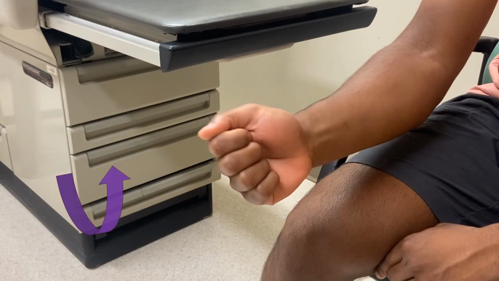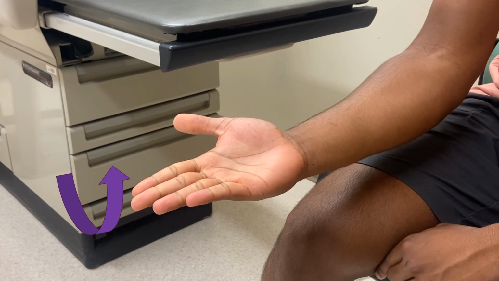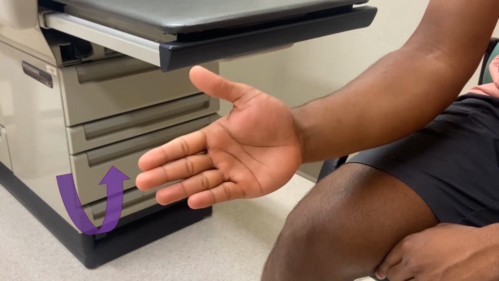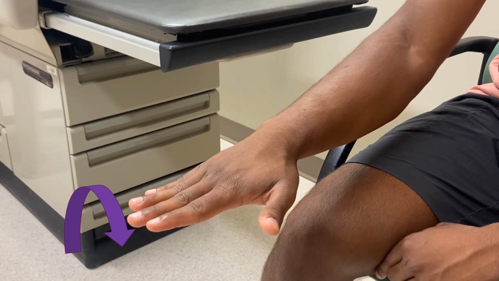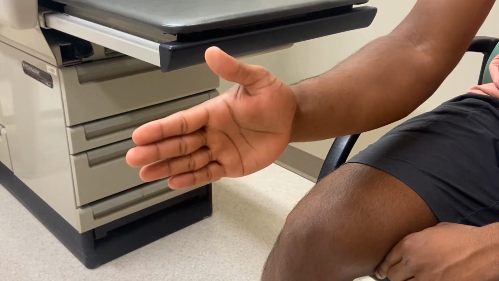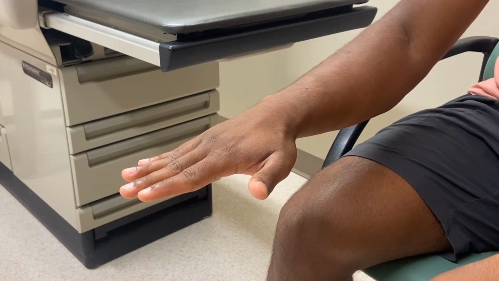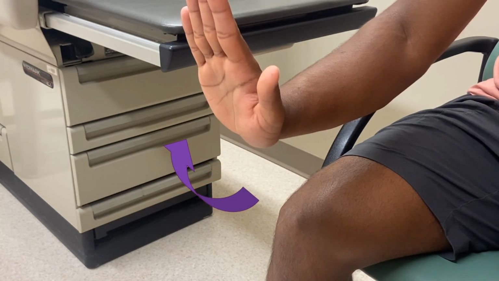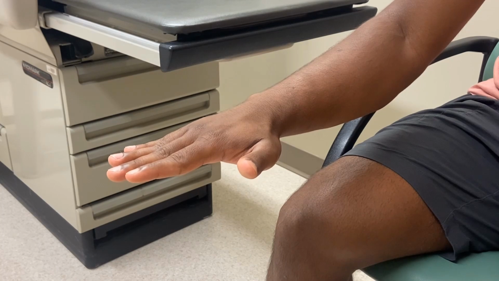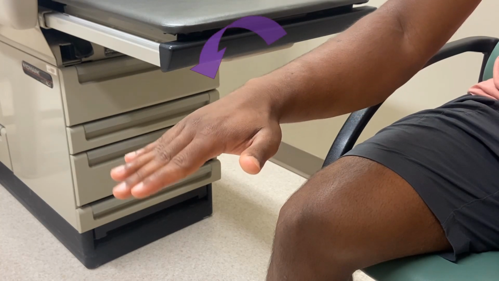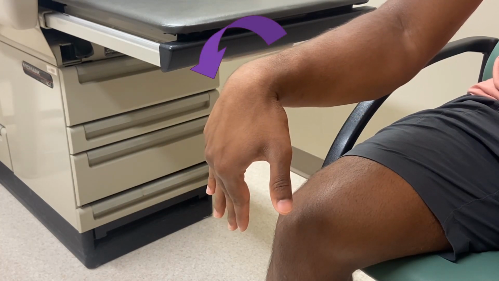First, have the patient turn their palm towards the ceiling to test supination. Then get the patient to turn their palm towards the floor to test pronation, both of which are normally 90 degrees of motion. From there, have the patient bring the back of their hand up towards their forearm to test extension, and then bring it down in the opposite direction to test flexion, both of which are normally 70 to 80 degrees.